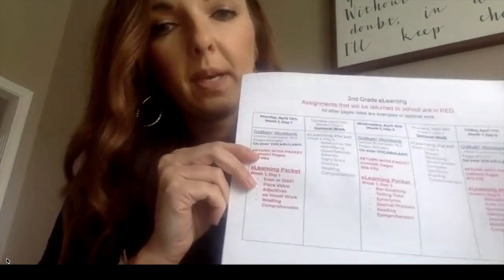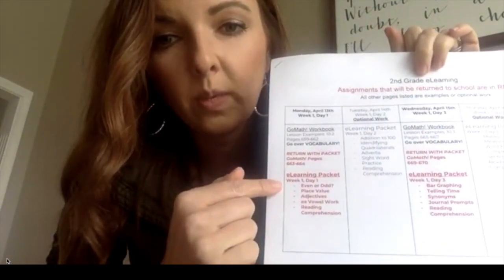The next thing I want to talk about, going back to this lesson plan paper, is our e-learning packet. You are going to get a big bundle of papers that look like this, and they are stapled together by day. So if you grab this first one, at the bottom, it will even say week 1, day 1, and it's labeled the same way on this packet.